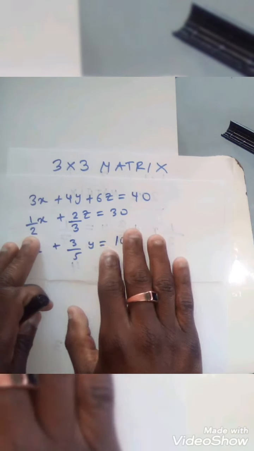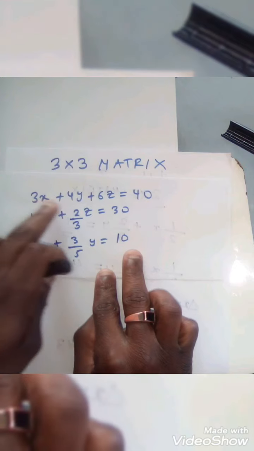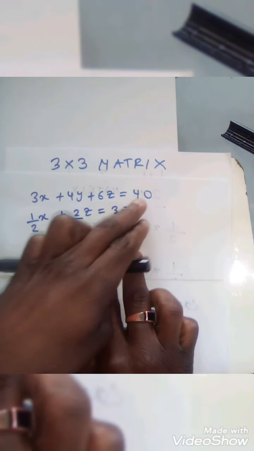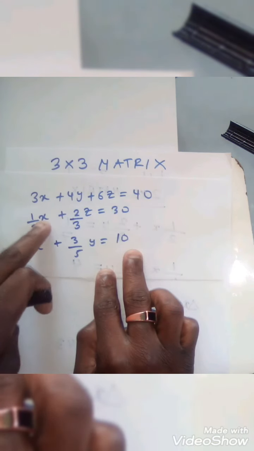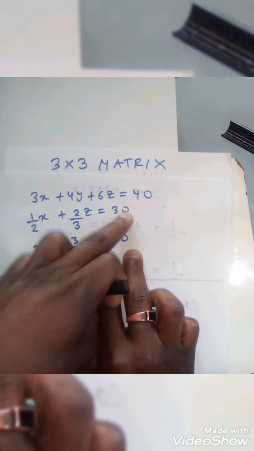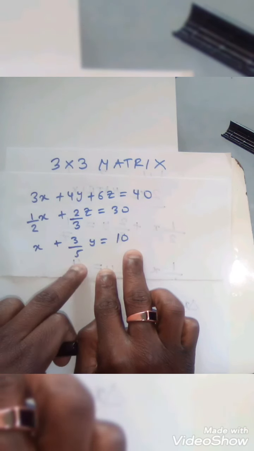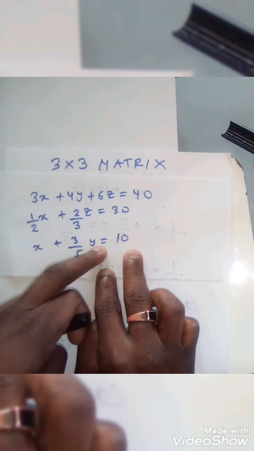Hello everyone, in this video I'll be solving a 3x3 matrix, and this is the 3x3 matrix that I have at hand. So 3x plus 4y plus 6z is equal to 40, 1 over 2x plus 2 over 3z is equal to 30, x plus 3 over 5y is equal to 10.